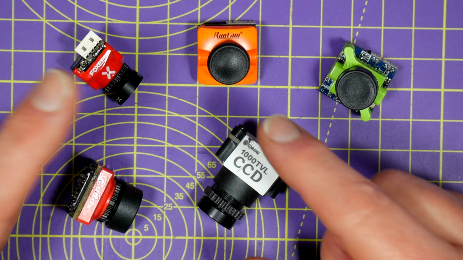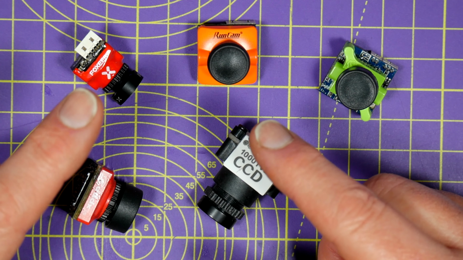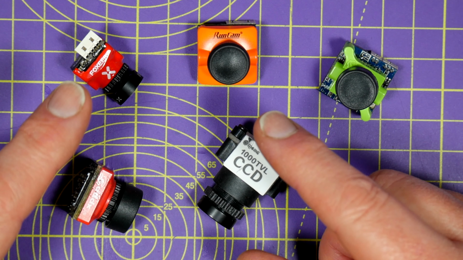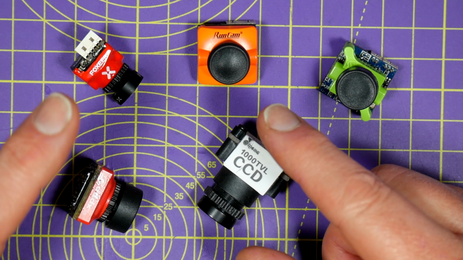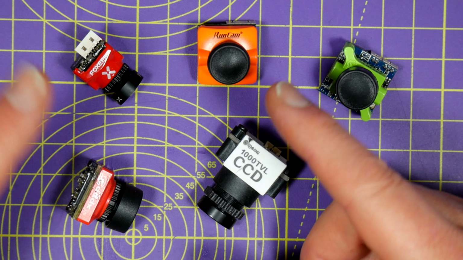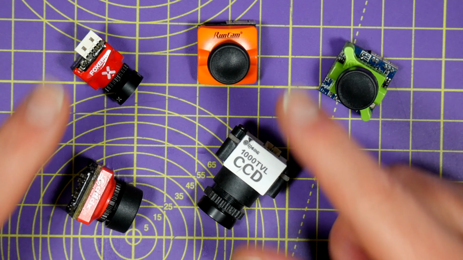I've done a few FPV camera tests recently and I've had some questions about TVL or TV lines. It's usually included in an analog FPV camera spec, but what's it got to do with pixels or resolution? In this video I'll explain what it's all about.